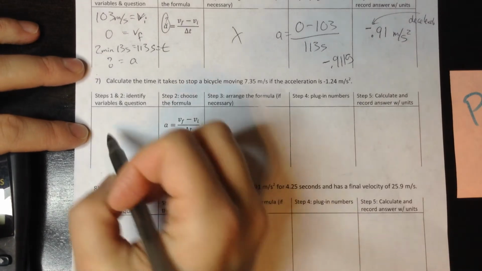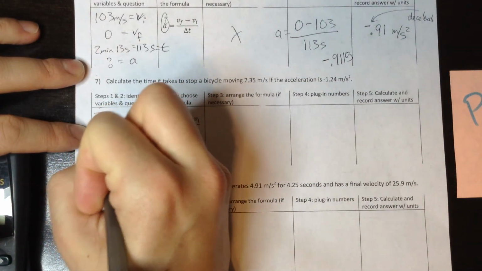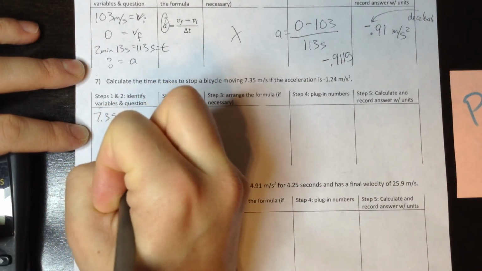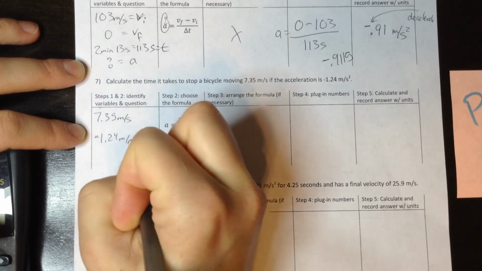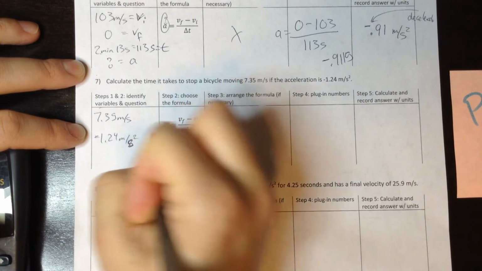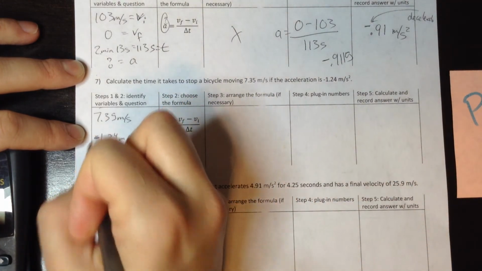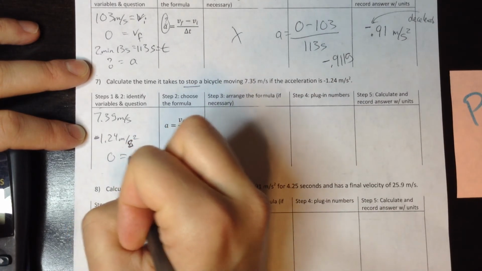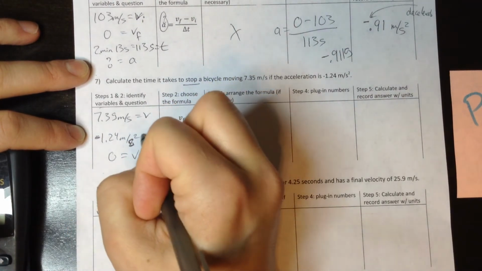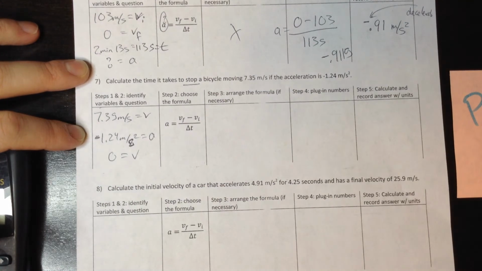Question number 7. 7.35 meters per second, negative 1.24 meters per second squared. Okay, stop, so velocity equal to 0, meters per second velocity, meters per second squared acceleration.